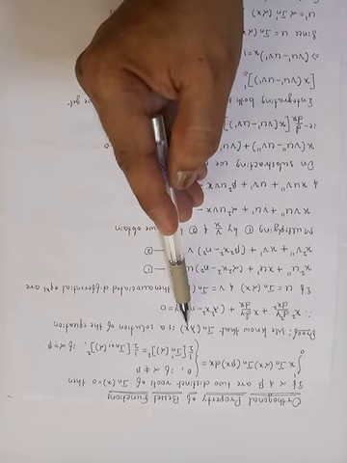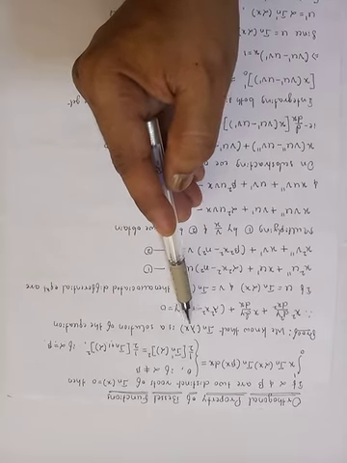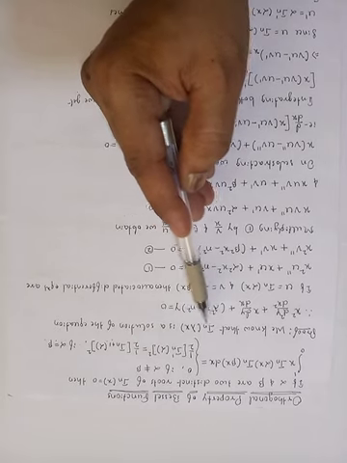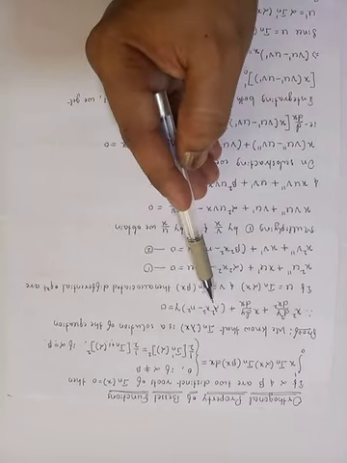Similarly, in place of x, I take lambda x. So Jn of lambda x becomes the solution of the Bessel differential equation.